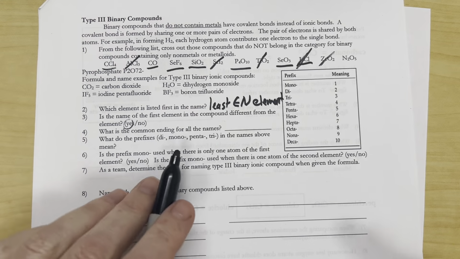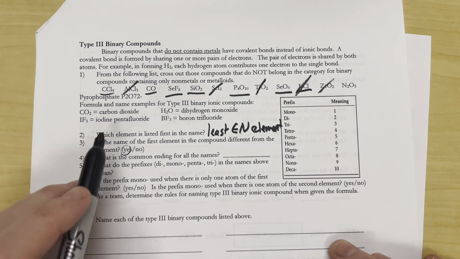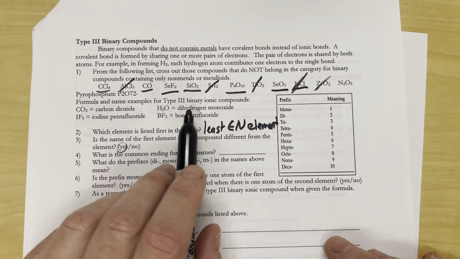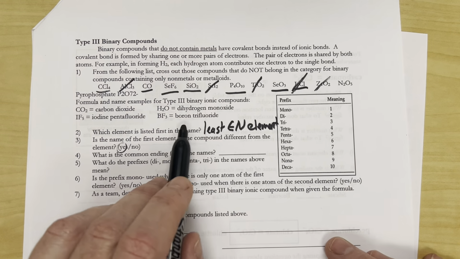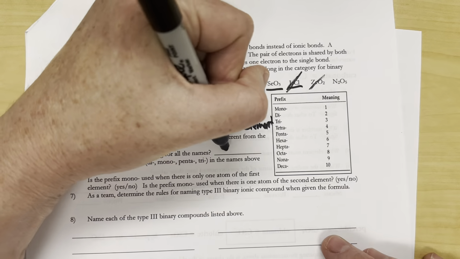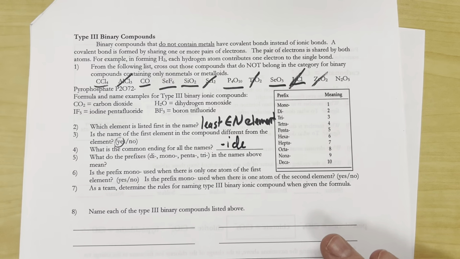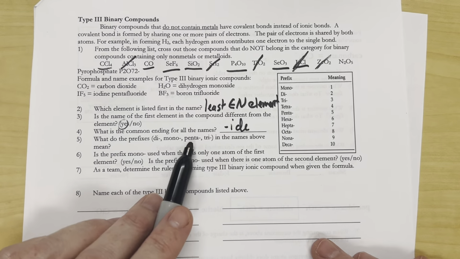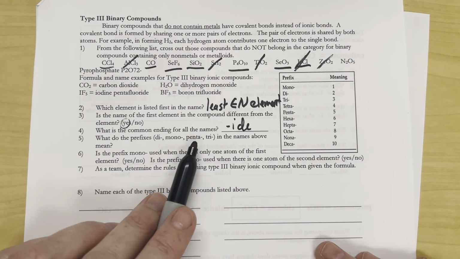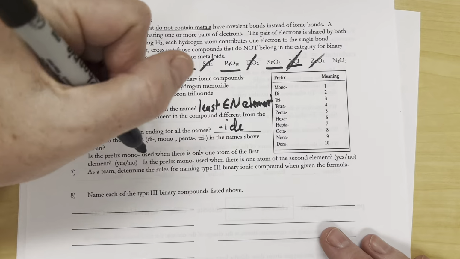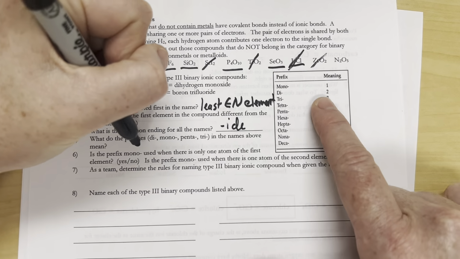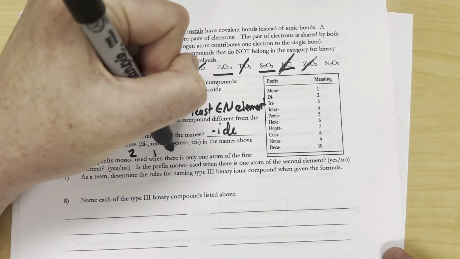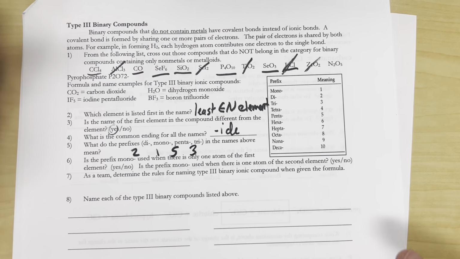Next, it says, what is the common ending for all the names? Well, you can look. Carbon dioxide, iodine pentafluoride, dihydrogen monoxide, boron trifluoride. It looks like they're all ending in "ide." What do the prefixes di, mono, penta, and tri all mean? Di means 2 things, mono is 1 thing, penta is 5 things, and tri is 3 things.